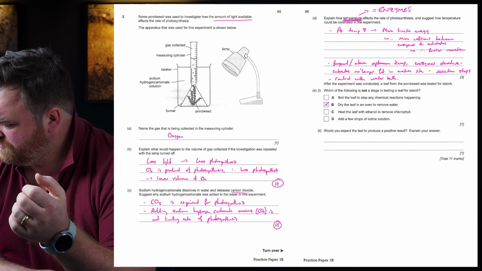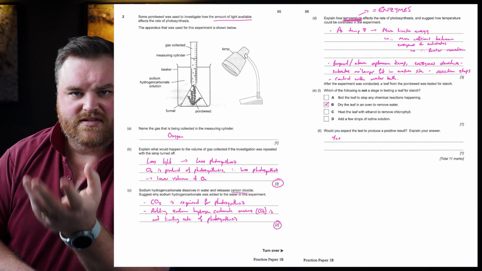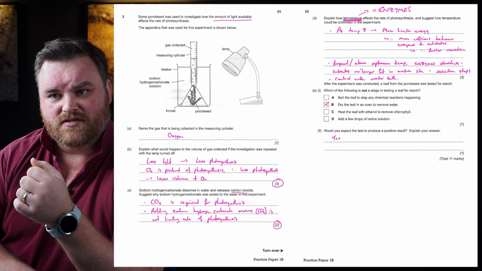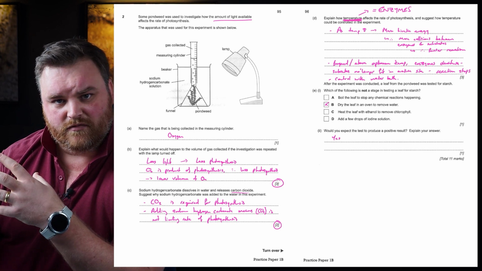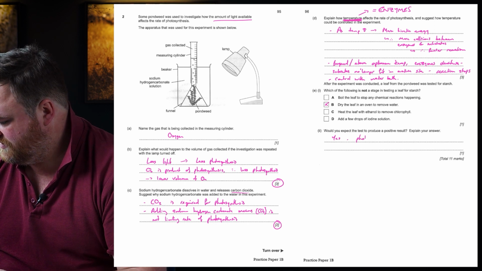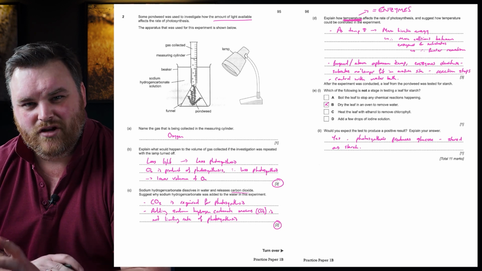Okay, would you expect the test to produce a positive result? Explain your answer. Well, yes, because clearly there is photosynthesis happening here. We know that because we've got oxygen given off. And so that glucose that's being produced from photosynthesis is being stored as starch. So yes, we can say photosynthesis produces glucose, which is stored as starch.